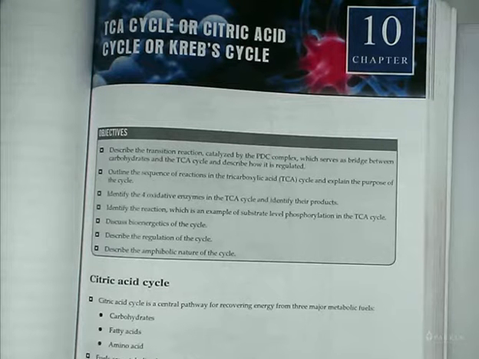Those reducing equivalents then go over to the electron transport chain, be pumped into the mitochondrial matrix, and the passing through of that will create ATP, which will keep us alive. Glycolysis happens in the cytosol, so the TCA cycle and electron transport chain are going to happen within the mitochondria.